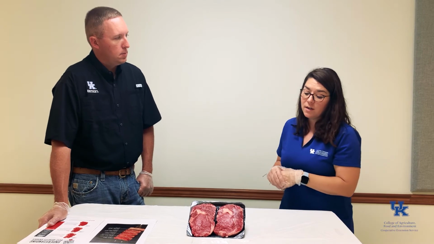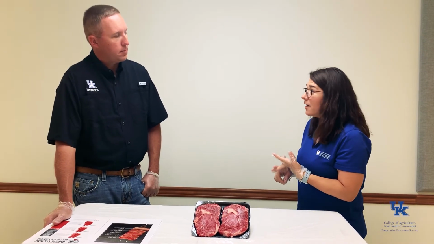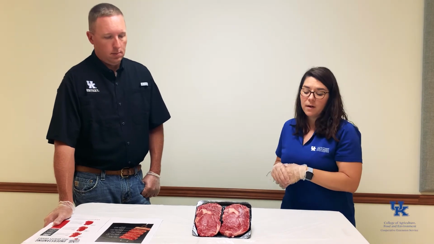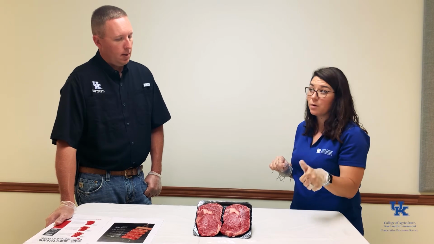Our thinner cuts, your ribeyes, your steaks, your sirloins, your fillets, flat irons even, which is a really new popular cut, those are all grillable steaks, and you can do high heat for a short amount of time.